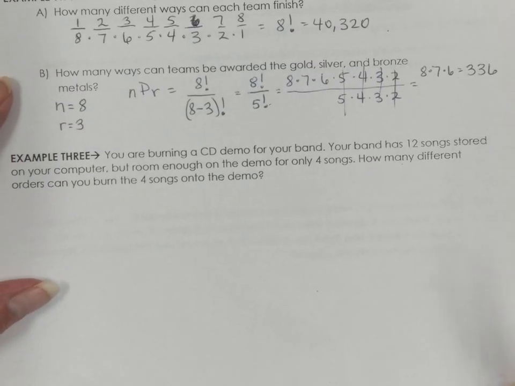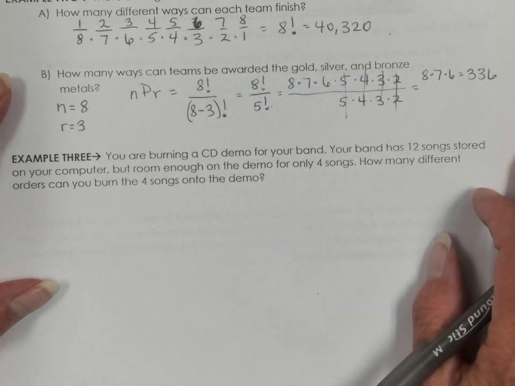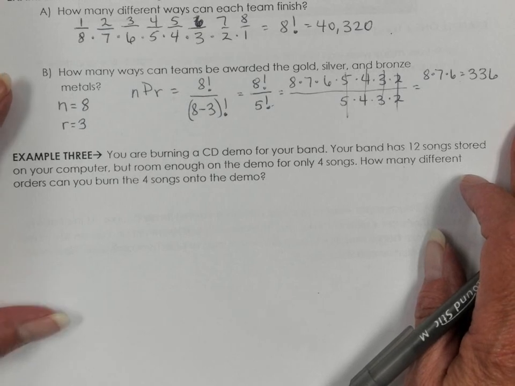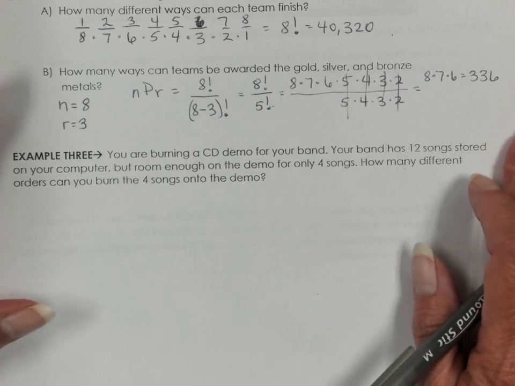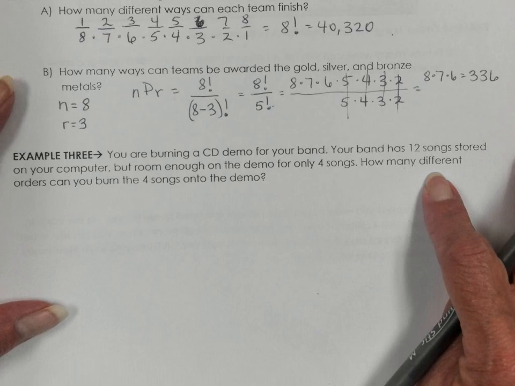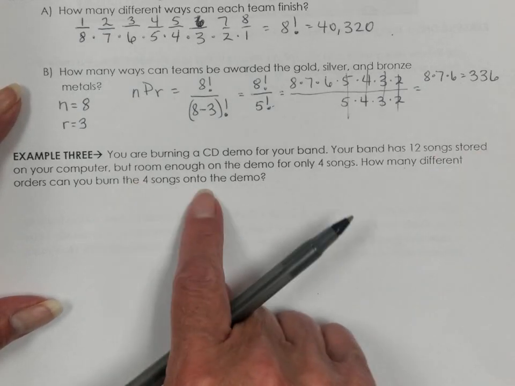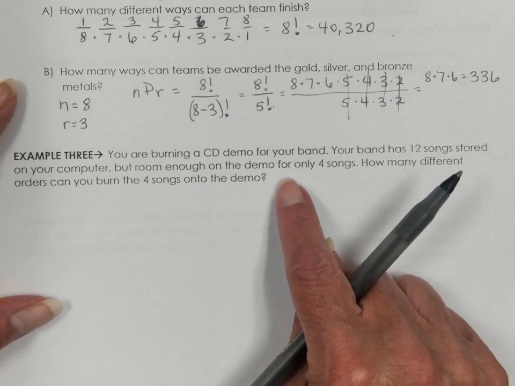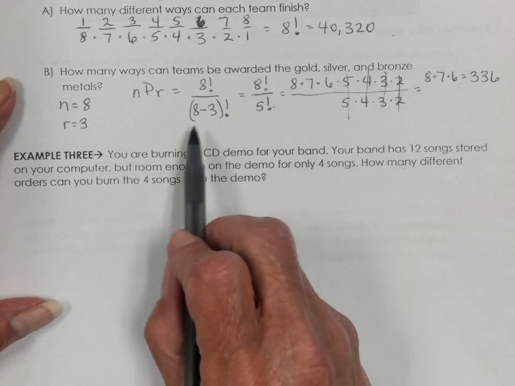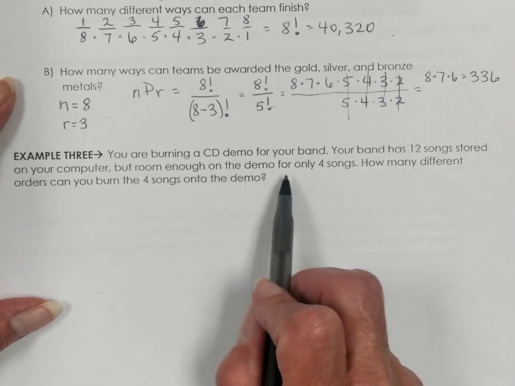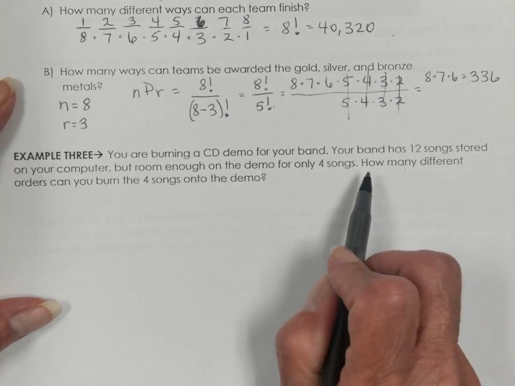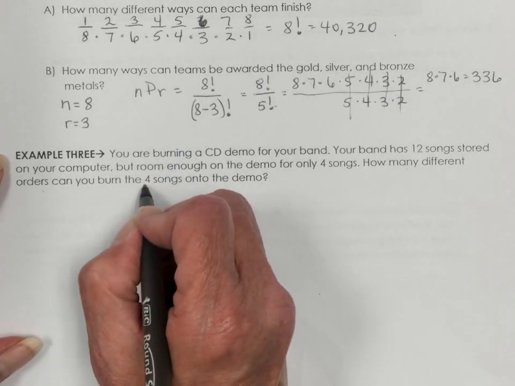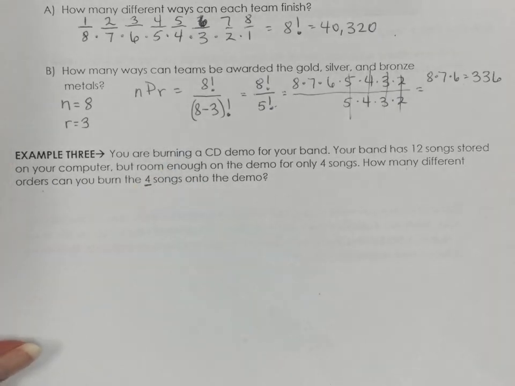Example 3. You are burning a CD demo for your band. Your band has 12 songs stored on your computer, but room enough on the demo for only 4 songs. How many different orders can you burn the 4 songs onto the demo? Okay, this problem tripped me up the first time. It gave me a lot of information I didn't need. Let's look at the question asked. How many different orders can you burn the 4 songs onto the demo?